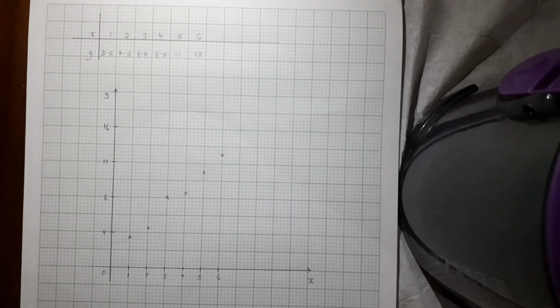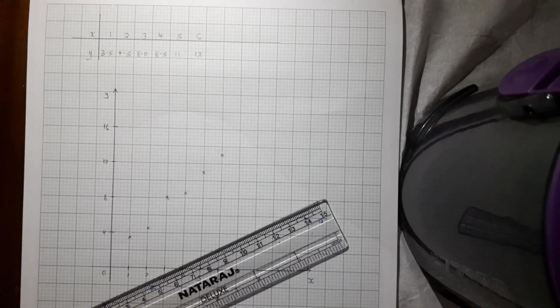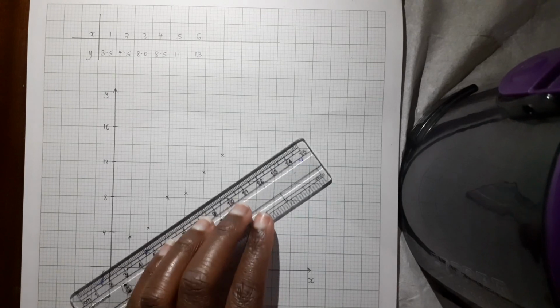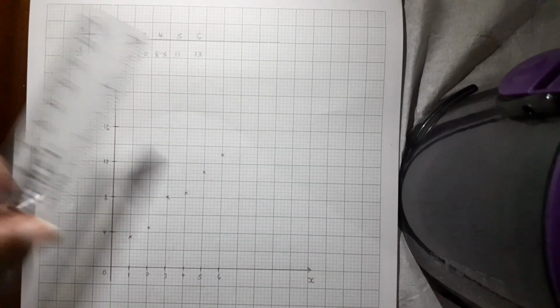Then you are required to draw the line of best fit. For the line of best fit, it should be a straight line and it should touch as many points as possible. Or if it doesn't touch, at least you should try and balance out the points that have been left out on both sides of the line.